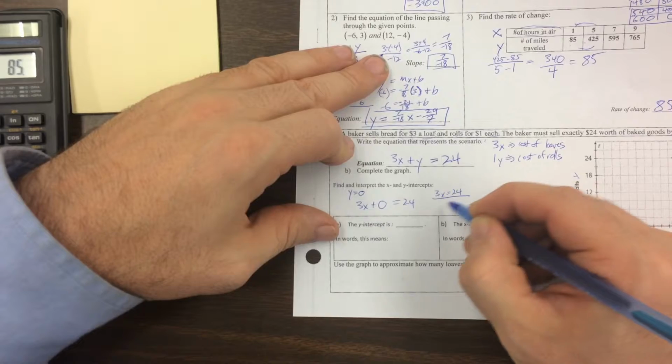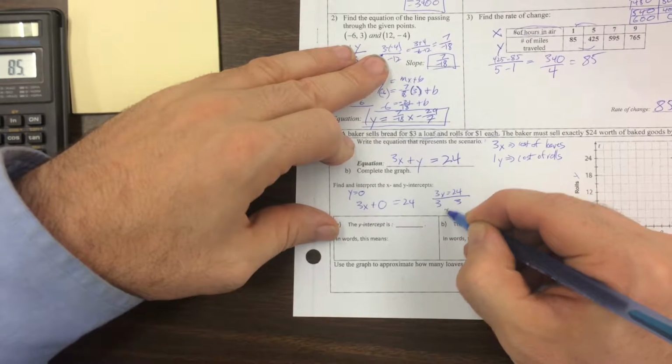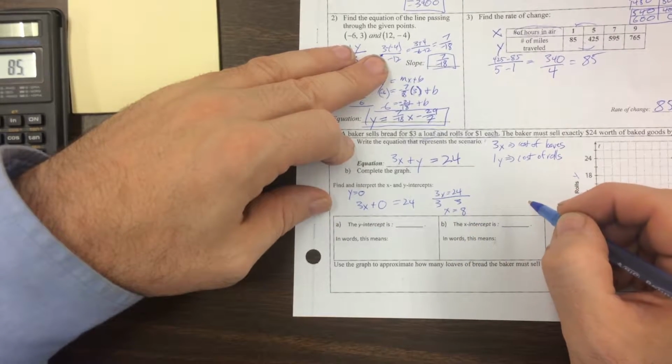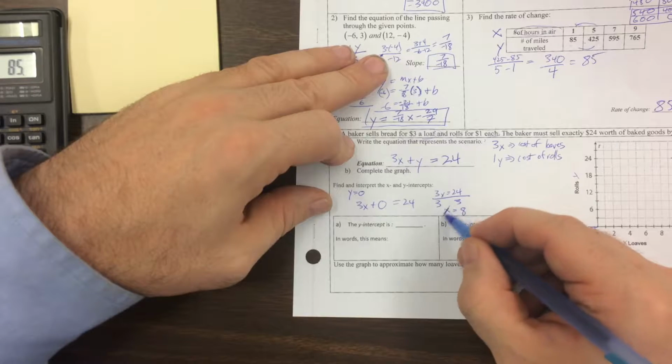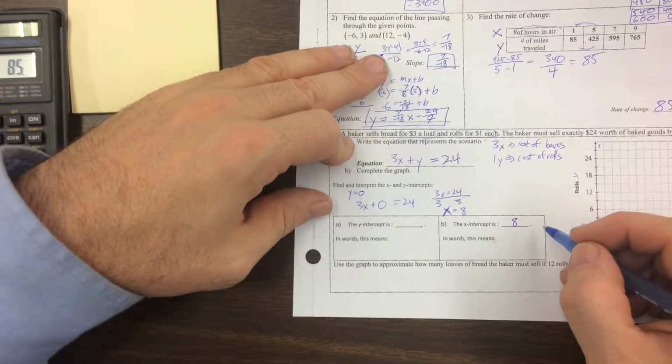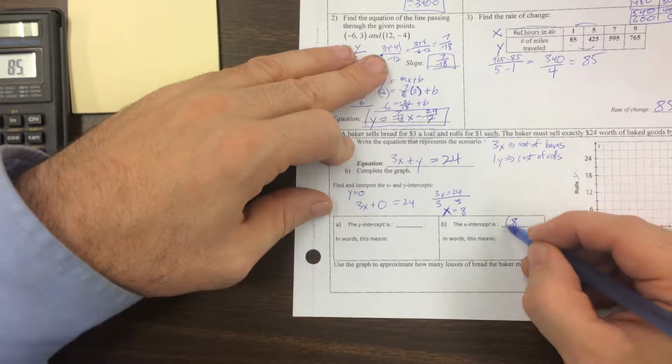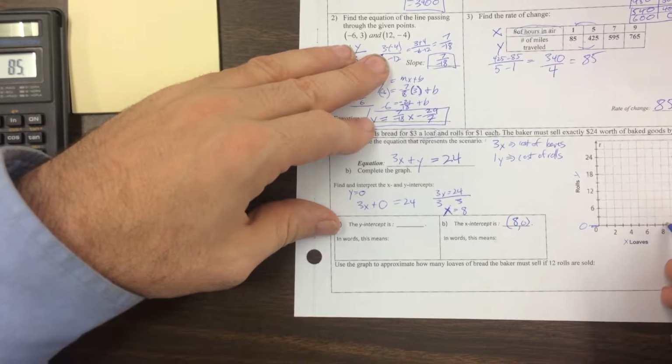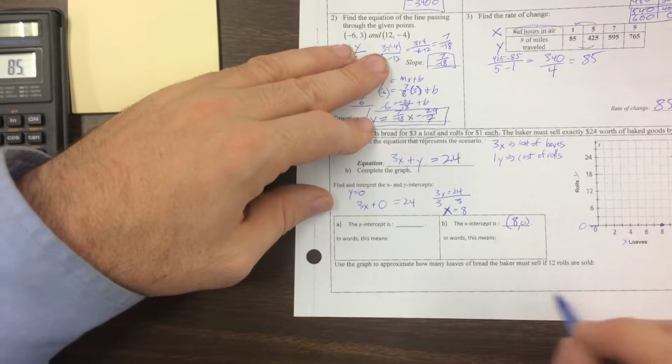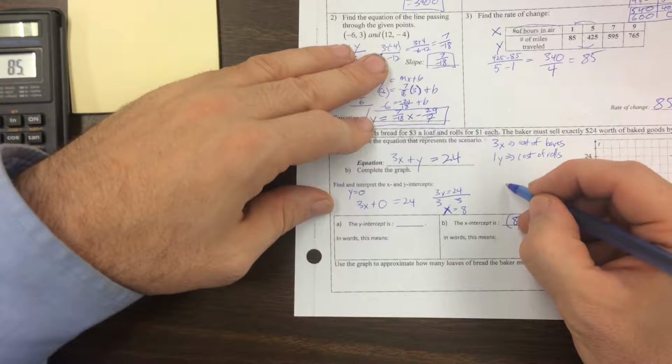3x equals 24, therefore, divide each side by 3, x equals 8. So if x equals 8, that means the x-intercept is 8, or we could say the x-intercept is 8, 0. The y-intercept, we find the opposite.